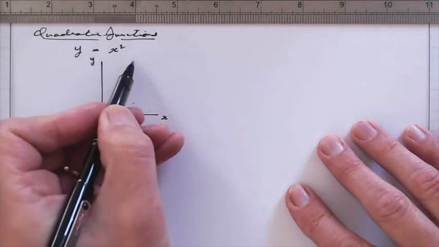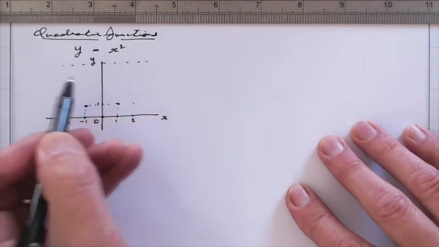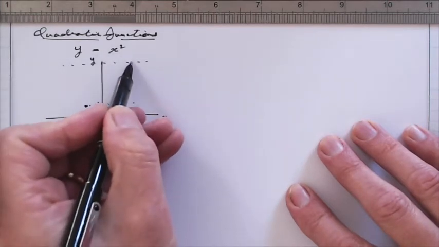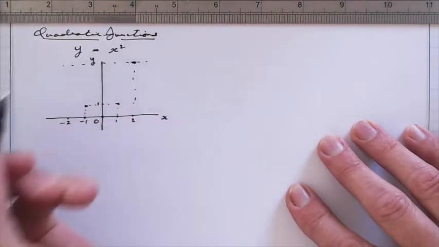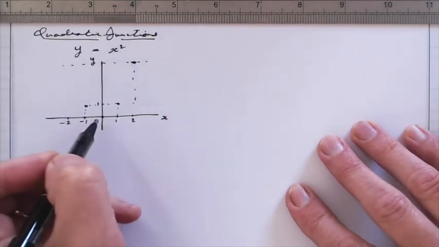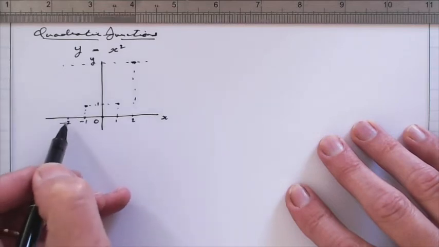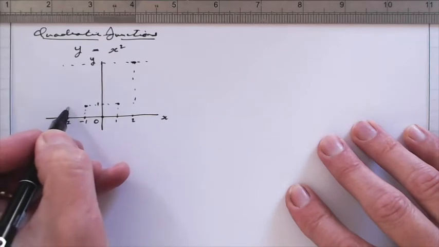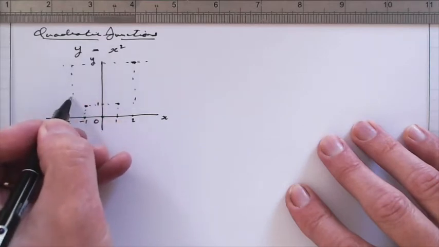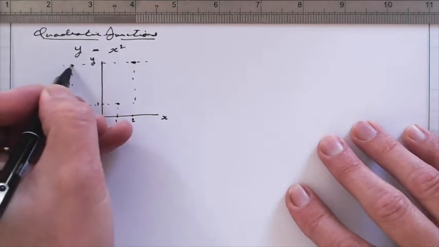It's kind of up here, roughly speaking. And again, this is just meant to be a sketch. So roughly speaking, this curve's going to go through that point. And then let's just do x equals negative 2. We square that. We also get 4. So we're already seeing an important aspect of parabolas here.